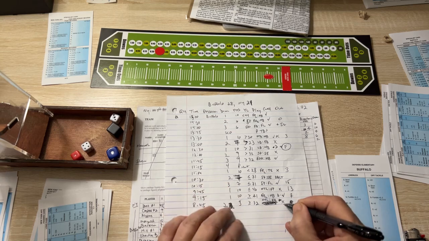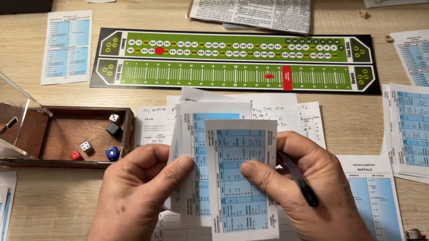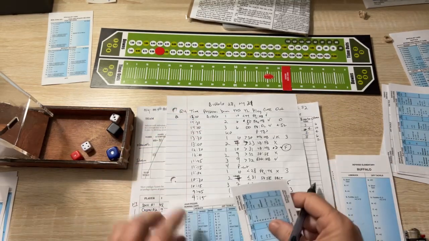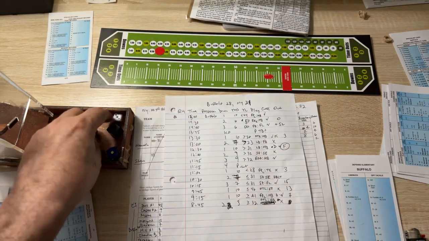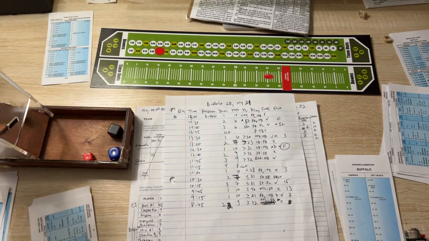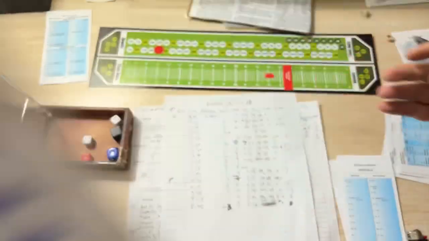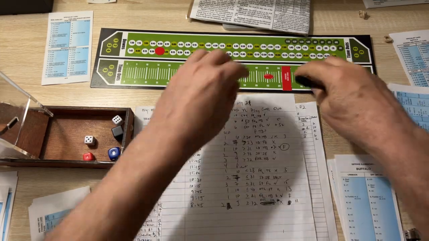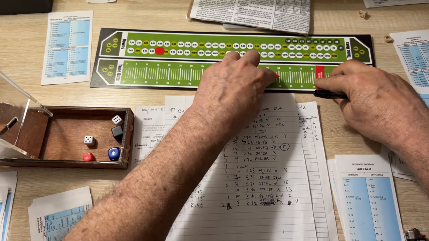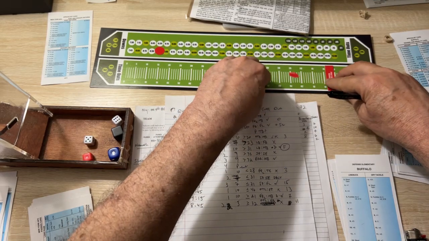They guessed wrong. I think Riggins is going to get this. Short gain. That's 11. It's an 11-yard run for Riggins for the first down to the 21.